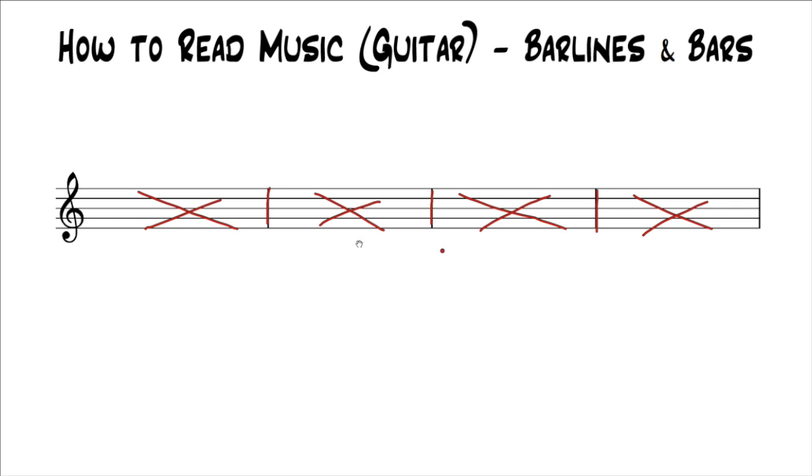And they're also known as measures. It means the exact same thing. You can call them bars, you can call them measures. So for example, this would be your first measure, this would be your second measure, this would be your third measure, this would be your fourth measure.